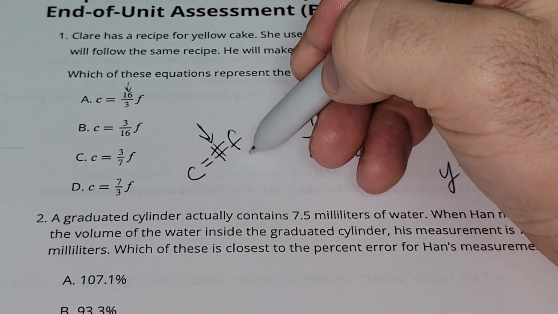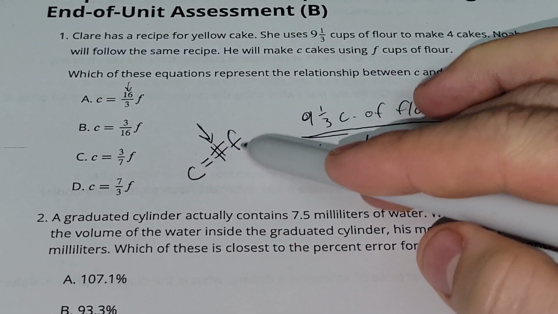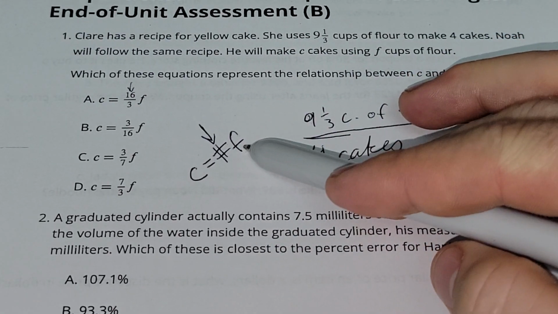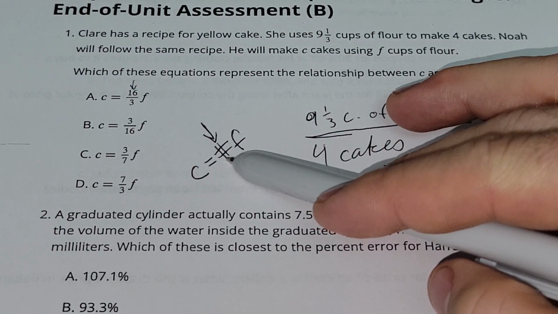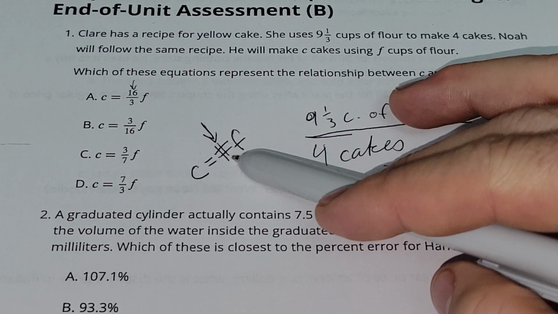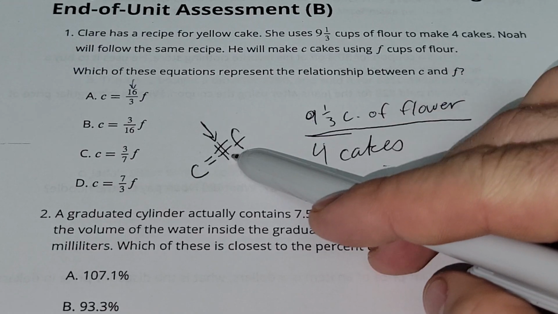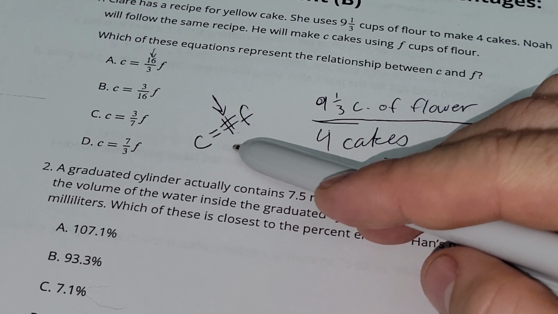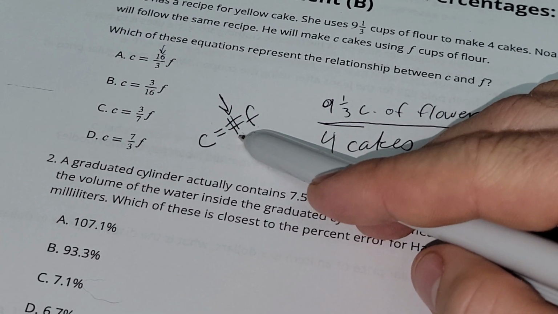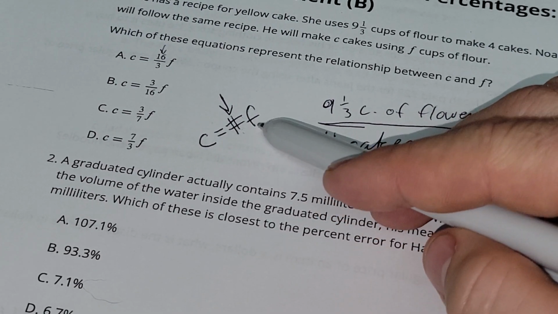So if I act like I'm going to multiply by 1 cup of flour, it makes me think this number needs to be the amount of cake that I would get out of 1 cup of flour, right? So this is times one, number of cups of flour.